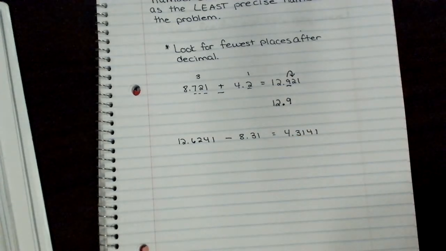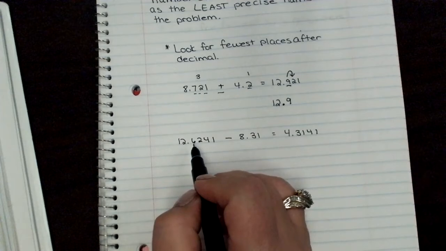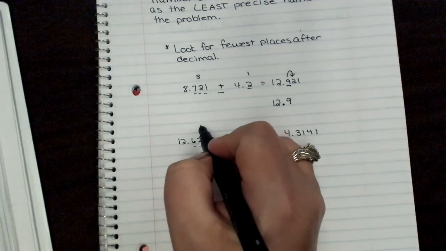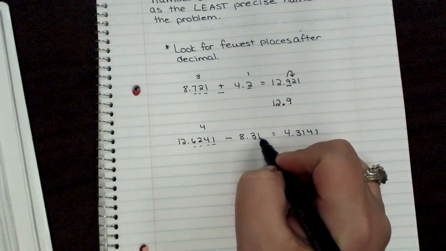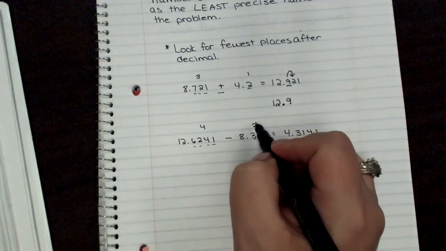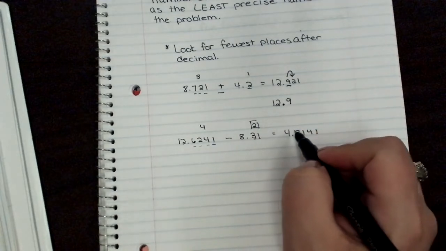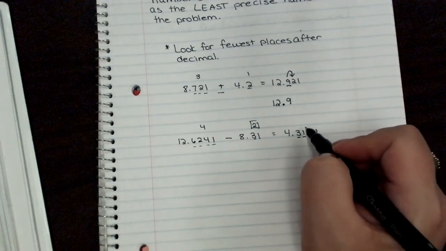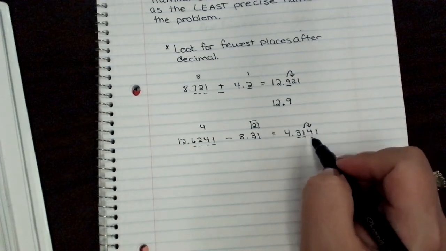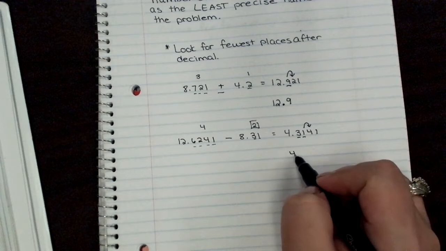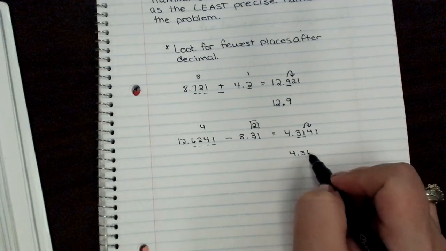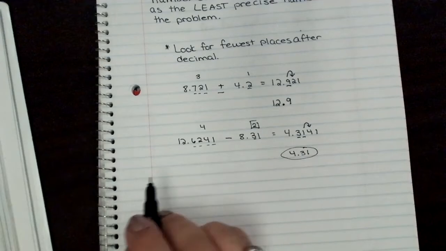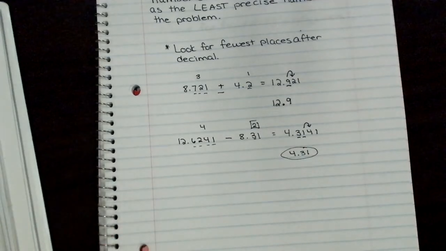Now I look over here, and this one has 4 significant figures after the decimal, and this one has 2 sig figs. So my answer needs to match this. I look at the 3, it's significant. The 1 is significant. I look at the 4 behind it, and it does not round up. So my answer is 4.31, because it matches the same number of significant figures after the decimal.